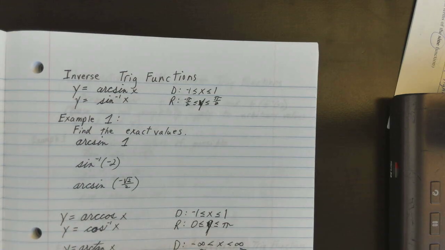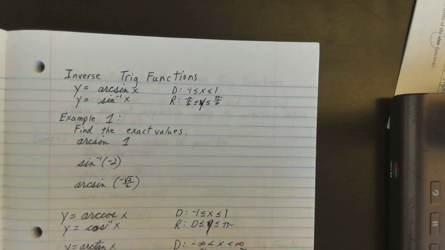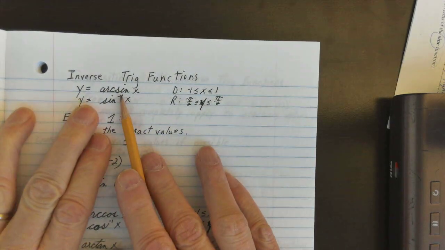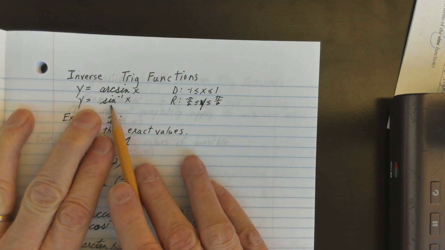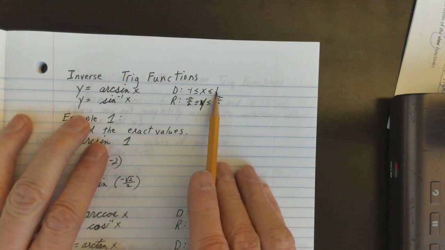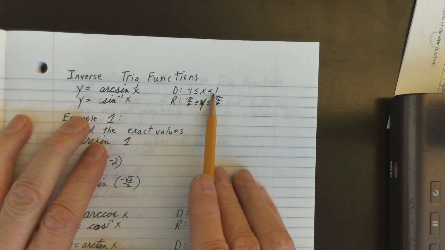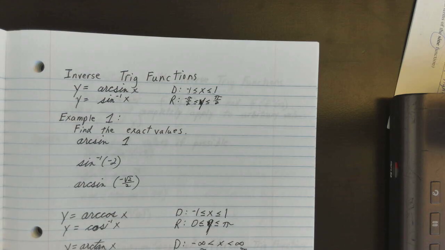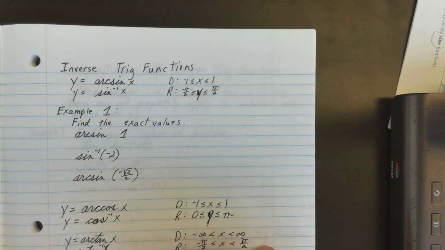Well, hi everyone. We've got inverse trig functions that we're introducing. We've seen the graphs and the domain and ranges, and the first thing I've got here is the inverse sine, y equals inverse sine of x, or arc sine of x. A review of the domain: it goes from -1 to 1, and the range goes from negative pi over 2 to pi over 2. What we're going to do is work on finding the exact values, so we'll just jump into the examples.